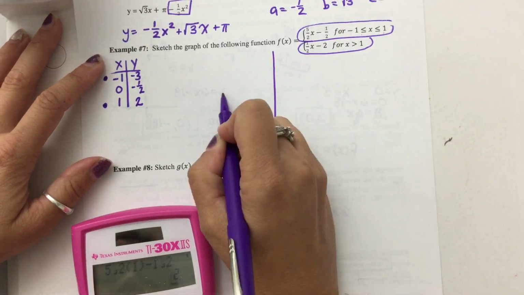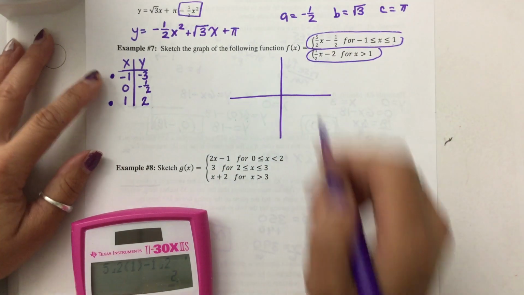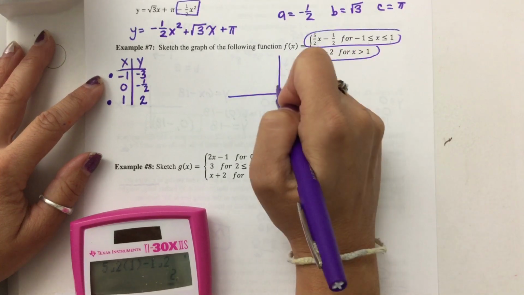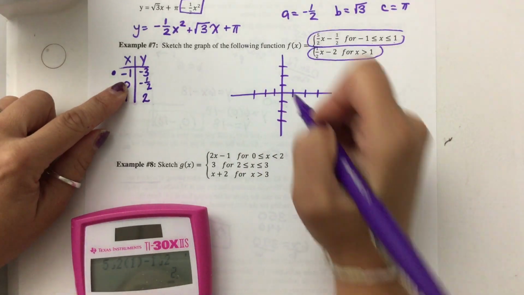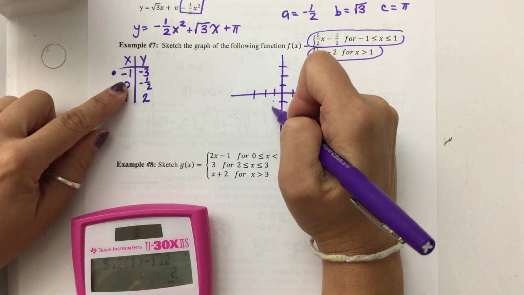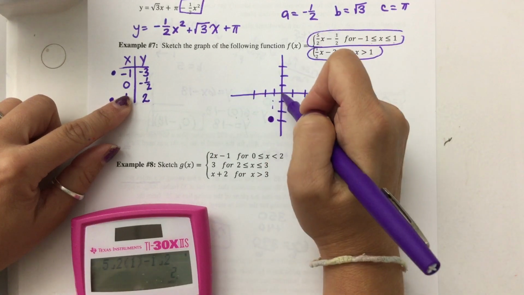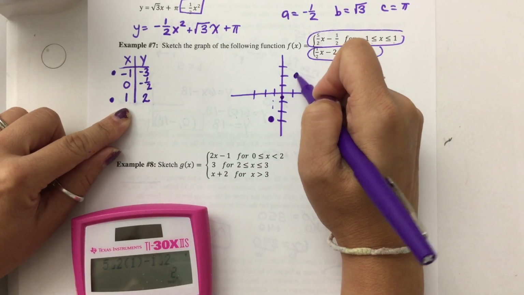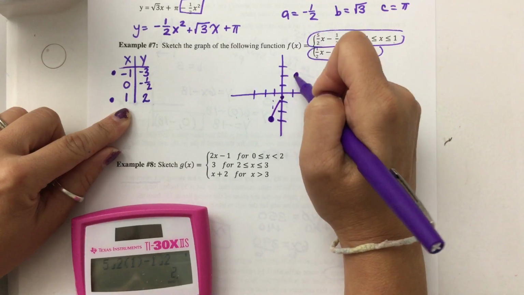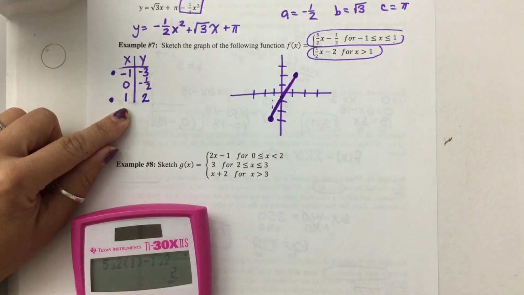When I go to graph this, when I connect it, I need to keep in mind what kind of function it is. I'm going to go 1, 2, 3, 1, 2, 3, 1, 2, 3, 1, 2, 3. So here I go to the left one down, 1, 2, 3. This is a filled in circle because it does include that endpoint. 0 is at -1/2. 1 is at 2, and again, it's a filled in circle. So that is the first piece of my piecewise function.